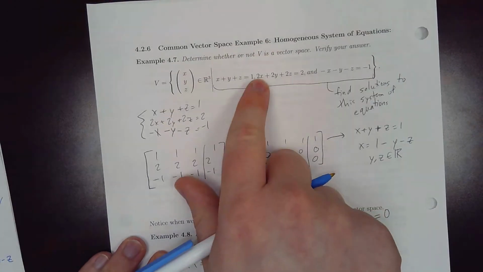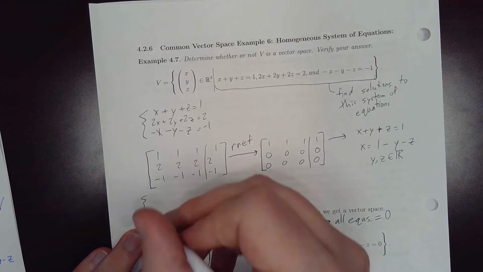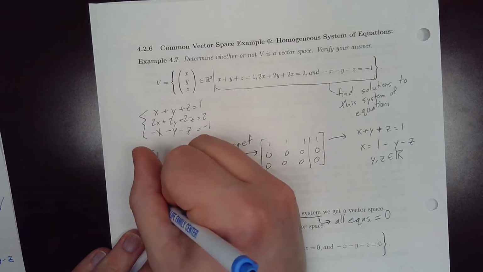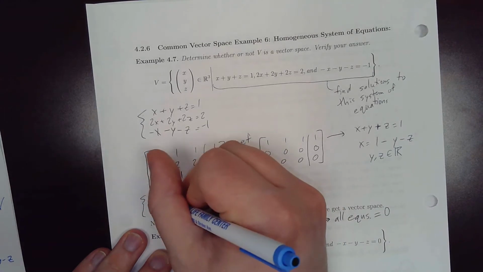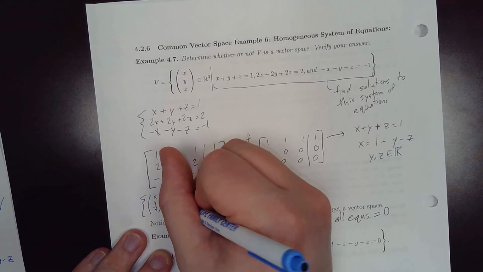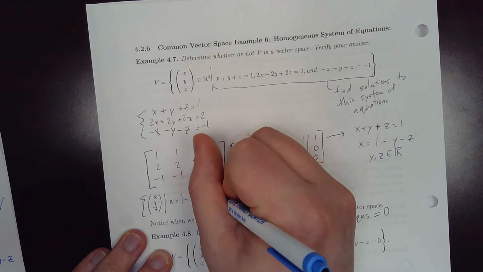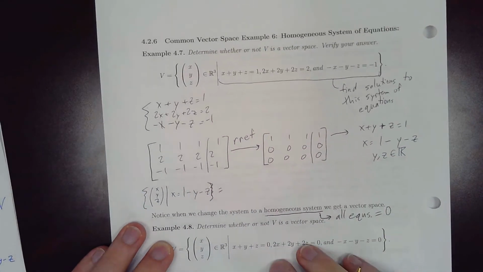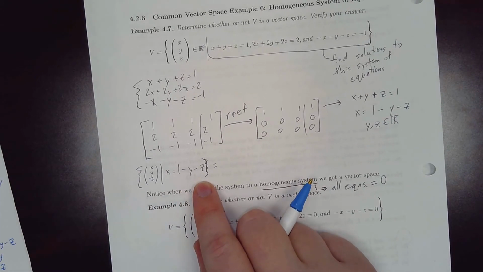So that means we can rewrite this above set as being the set of all x, y, z, such that x equals 1 minus y minus z. And we can go even further and replace x with 1 minus y minus z.